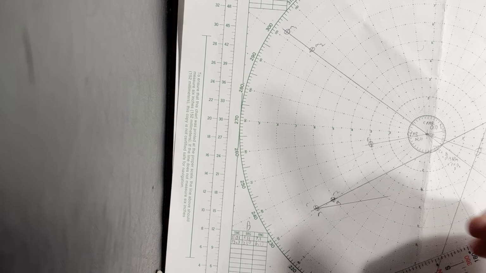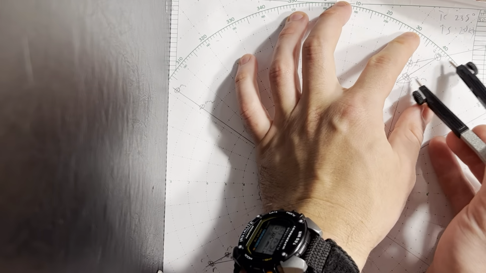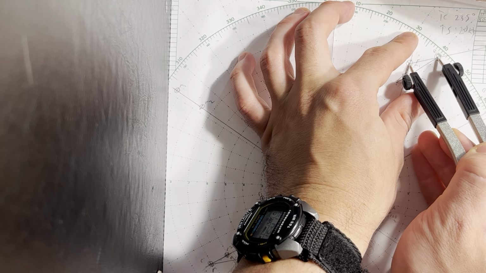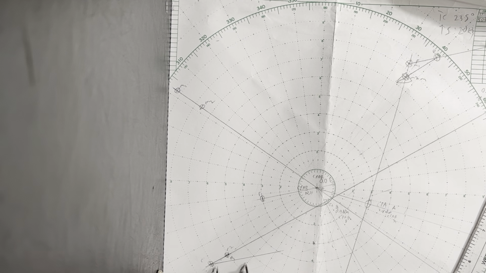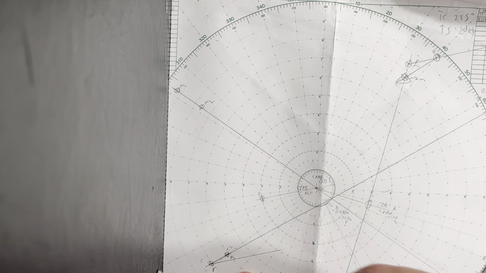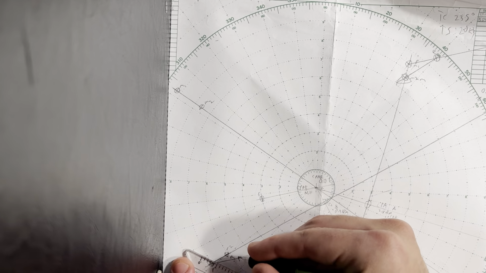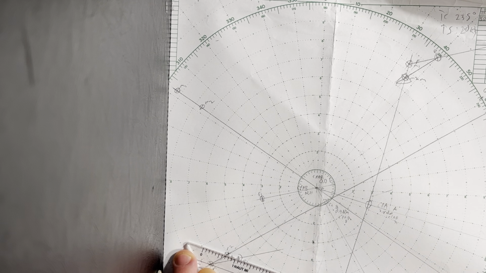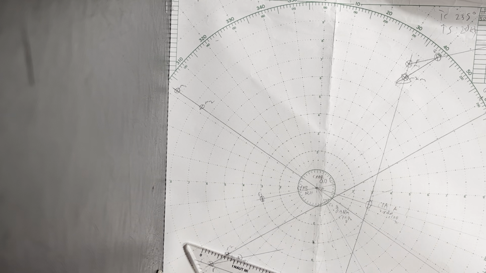And now, thankfully, we don't have to measure out 1.5 miles again. From here, we can just take the exact same length of the ER vector that we found from the first for contact A, and we can just apply it now to contact B, right there. And we get E. Connect the two together.